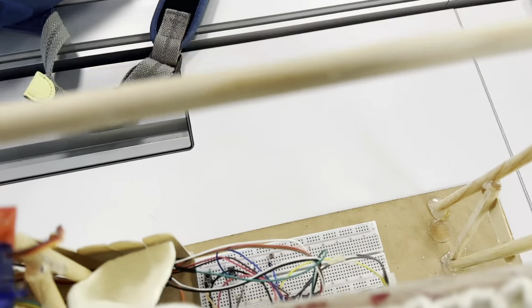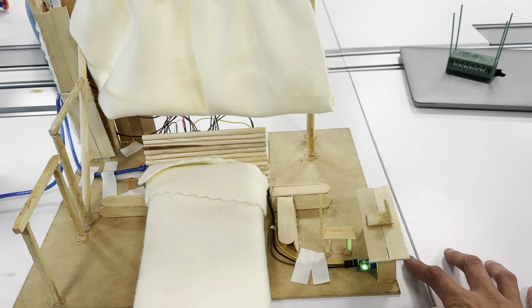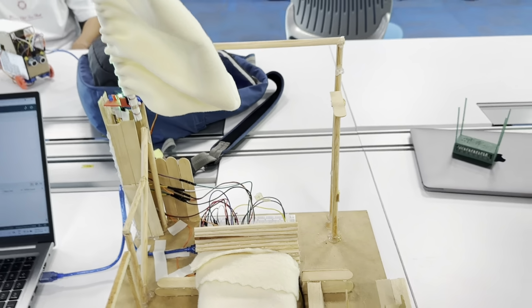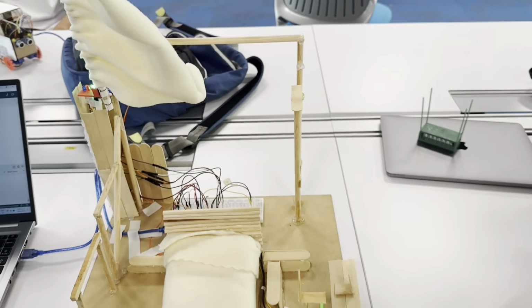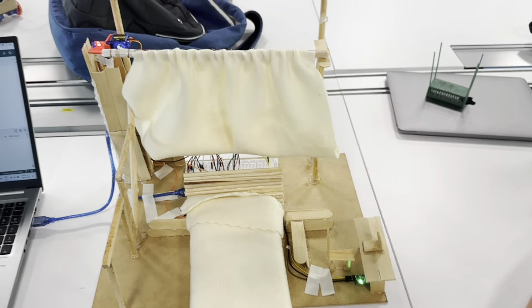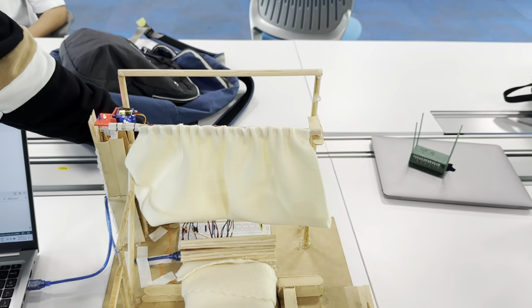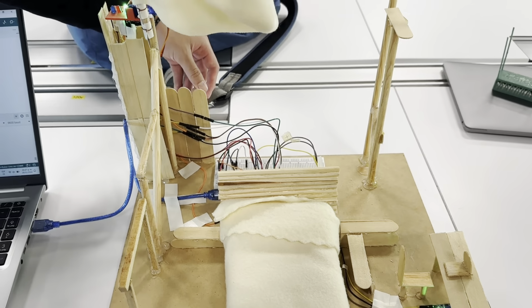Our system is designed to solve this by automatically adjusting blinds based on sunlight. This improves comfort, reduces the use of artificial light, and helps to save energy. Additionally, motion detection ensures the room is well lit when occupied.